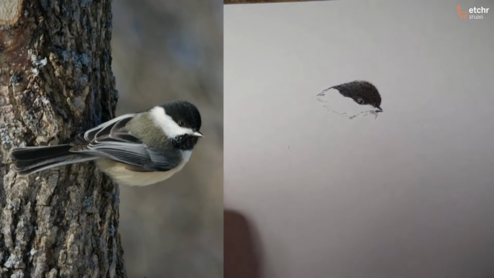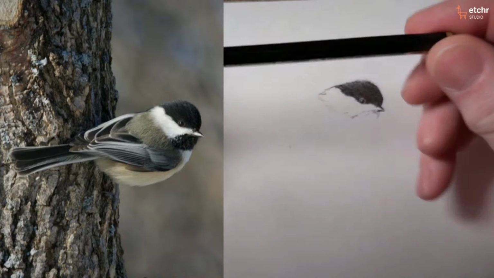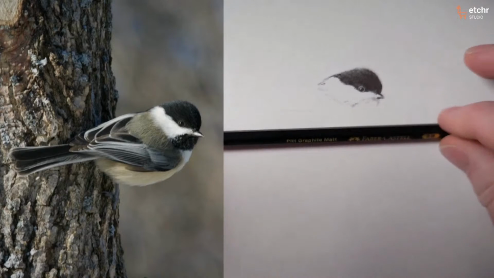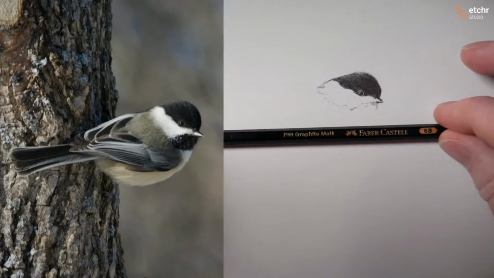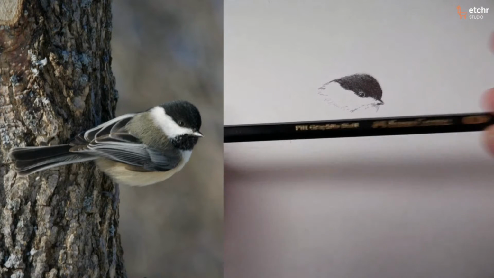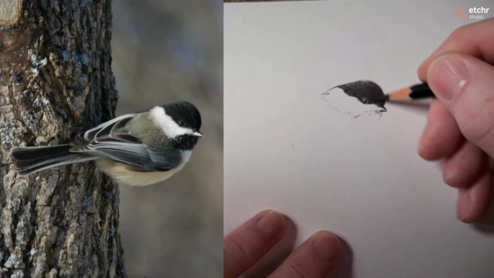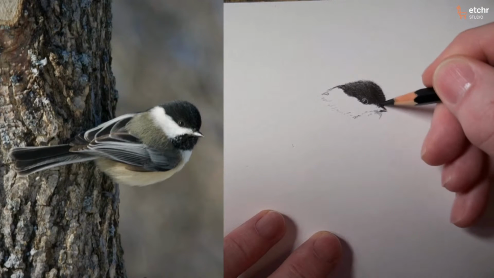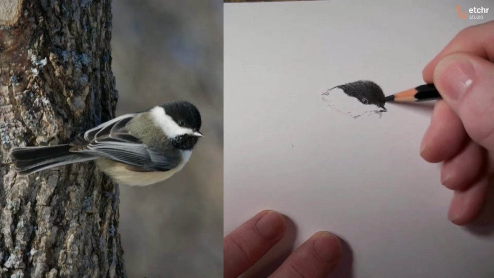Okay. So, oh, and the other thing I was going to show you is in my toolkit, and I'm going to be posting a YouTube video about this in the next couple of days, but I carry this around with me. So it's a Faber-Castell Pit Graphite Matte. This is a 6B pencil. And the reason I like this one, and I talk about this in the course, is that it's 6B, so it's really dark, but it has no shine to it.